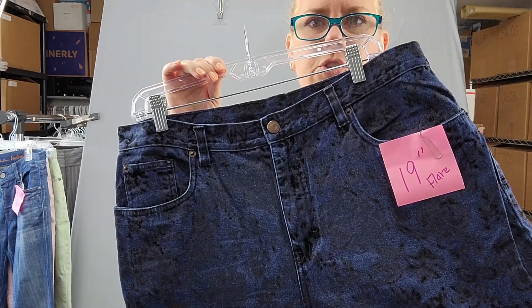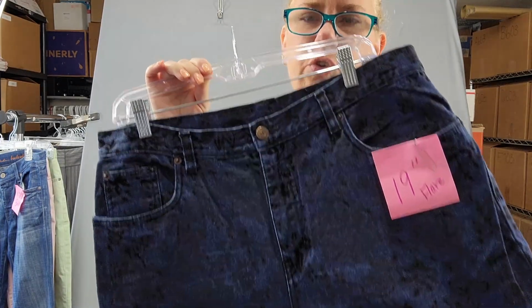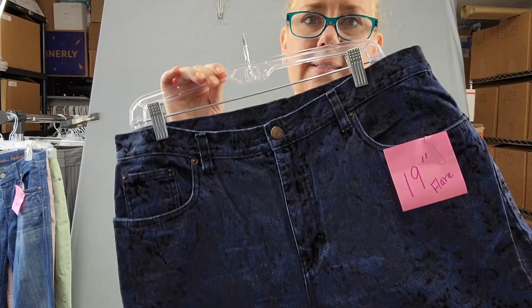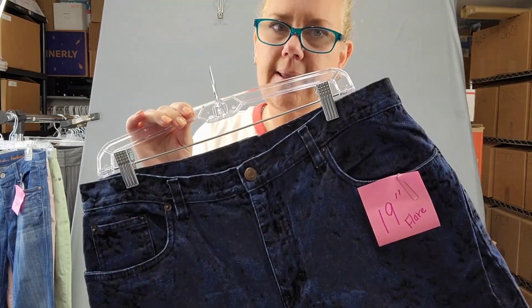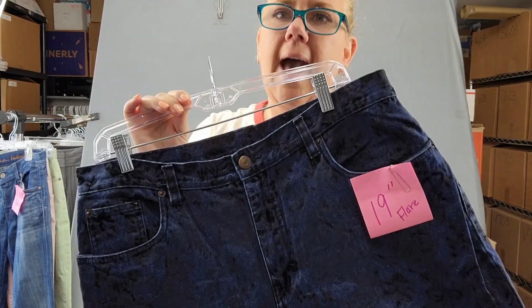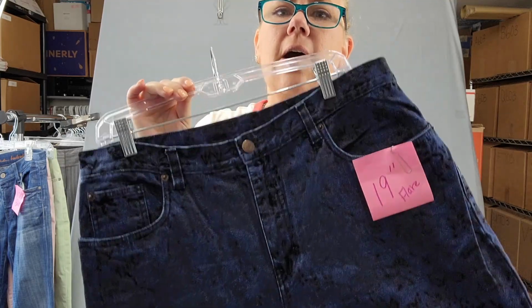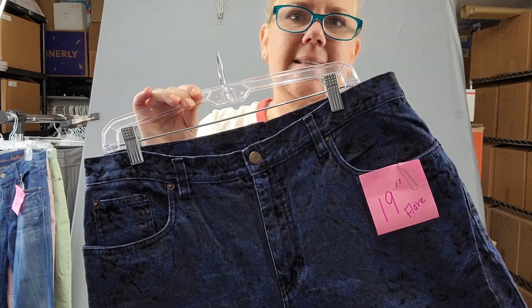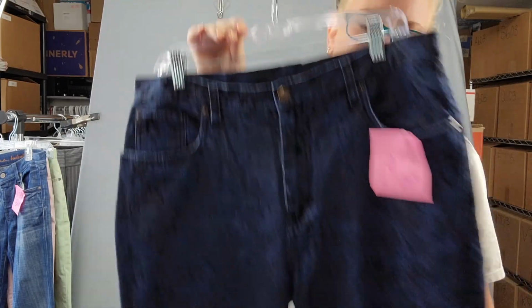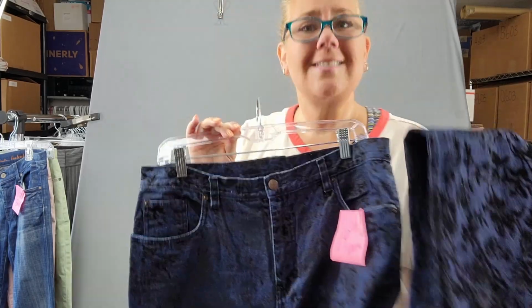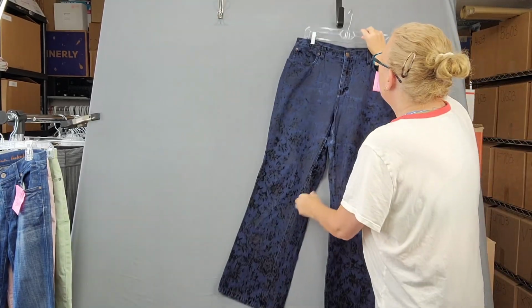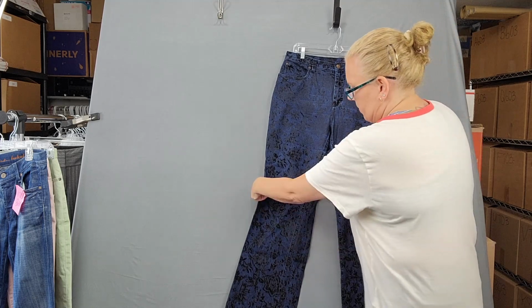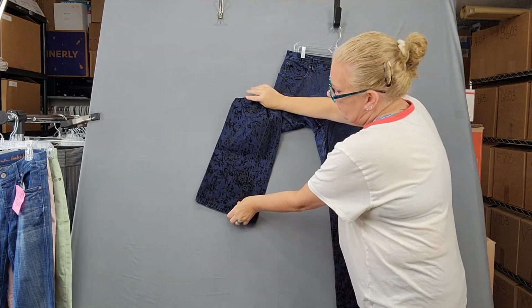Now we're getting into the slightly wider leg styles. This pair measures 19 inches in circumference. So I would call these flare, because generally speaking, flare jeans have a circumference around 18 to 19 inches. This one measures 19 inches. I'm going to put them up here to show you that wide pant leg.